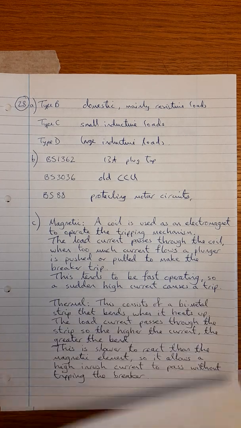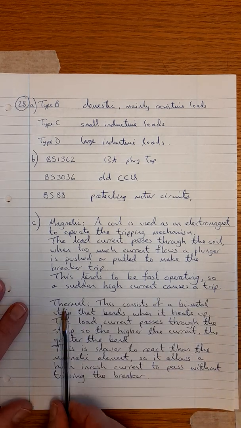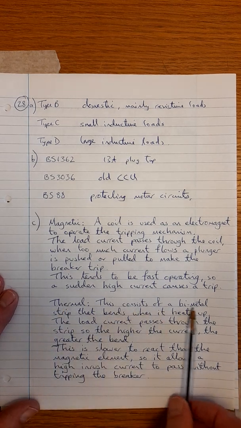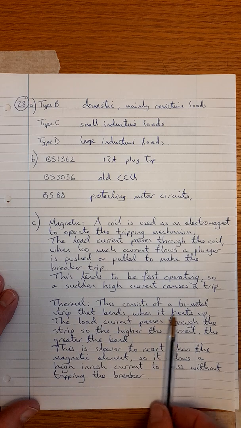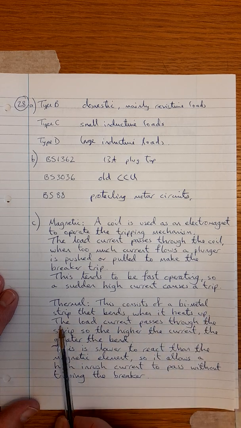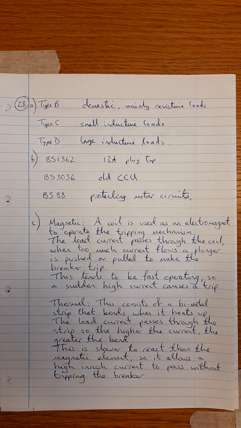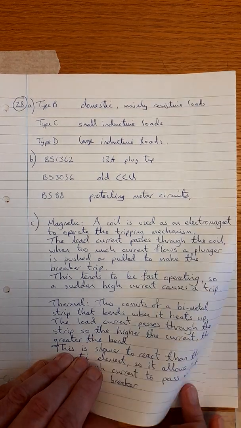The second part of this system is the thermal element. This consists of a bimetal strip that bends when it heats up. The load current passes through the strip, so the higher the current, the greater the bend. This is slower to react than the magnetic element, so it allows a high inrush current to pass without tripping the breaker. Okay, so I'll say no more about that one.